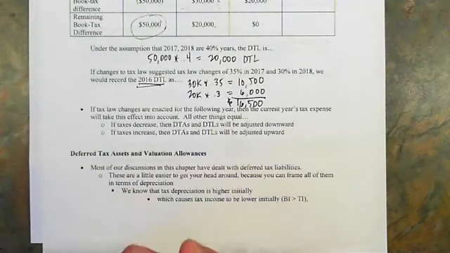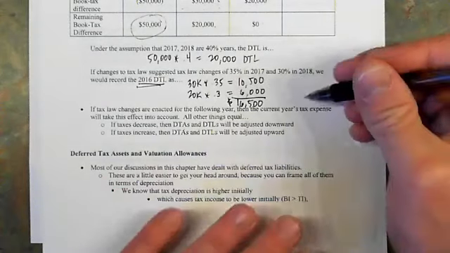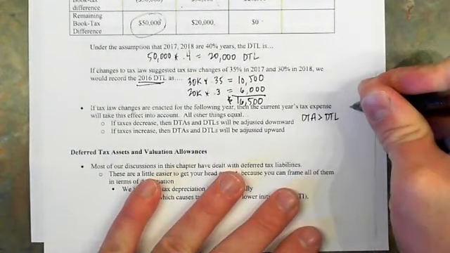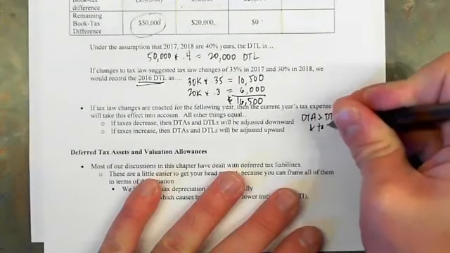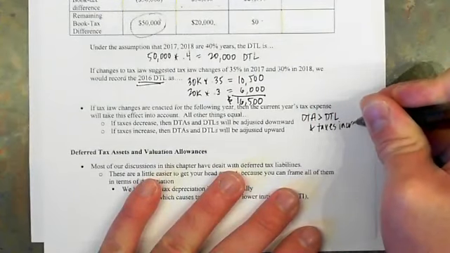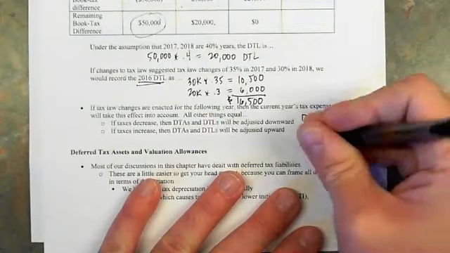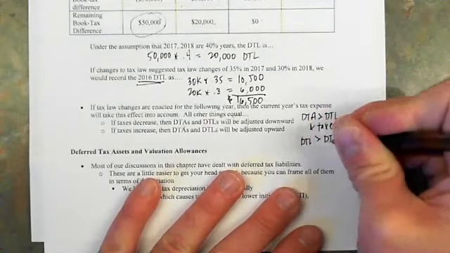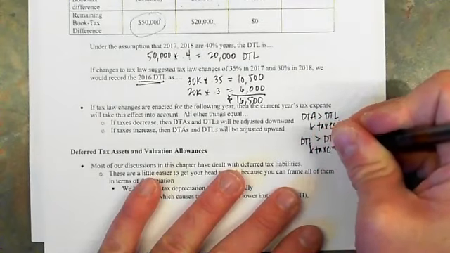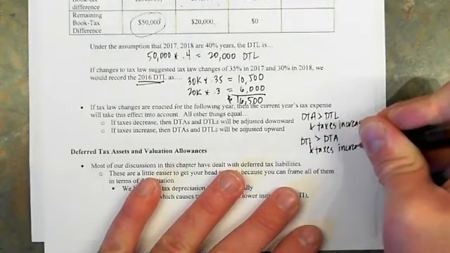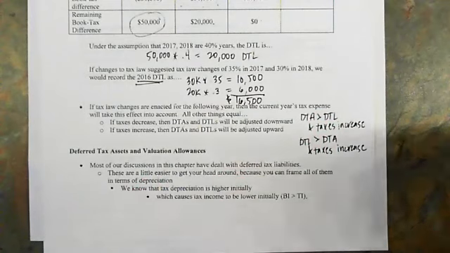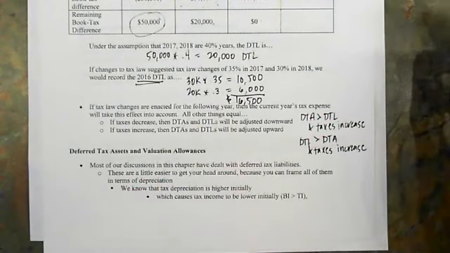If I have a mixture of DTAs and DTLs, right? If my DTA is greater than my DTL and taxes increase, what will happen to my overall tax expense? Or if my DTLs are greater than my DTA and taxes increase, what will happen to my overall tax expense? And then do the opposite where taxes decrease and logic that out. I want you guys to think about that. I'm not going to give you the answers.